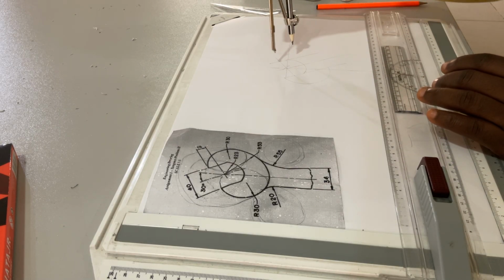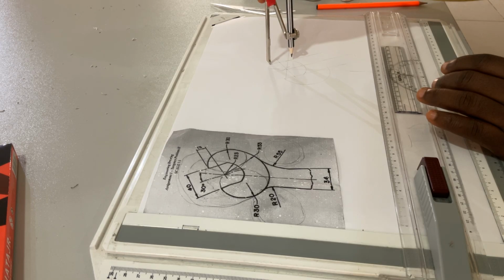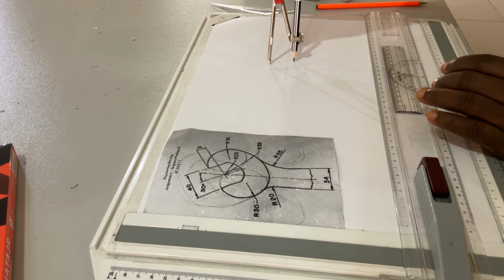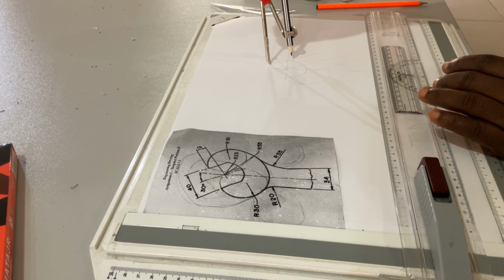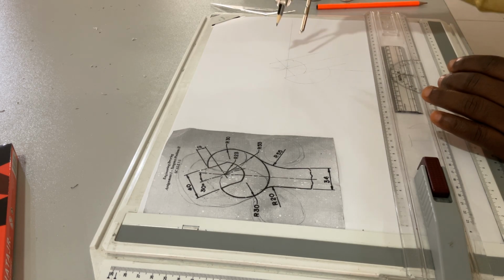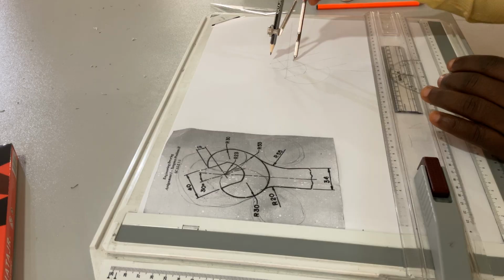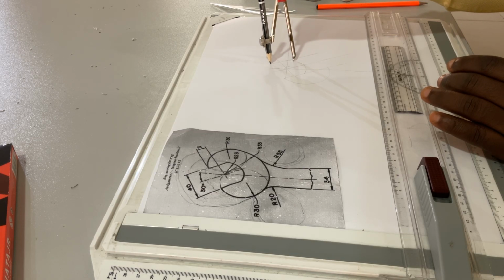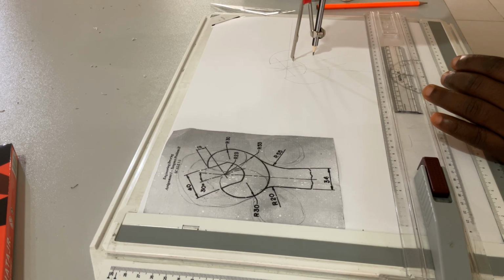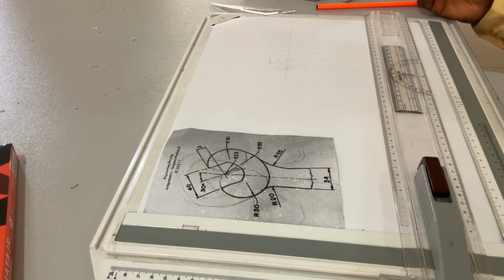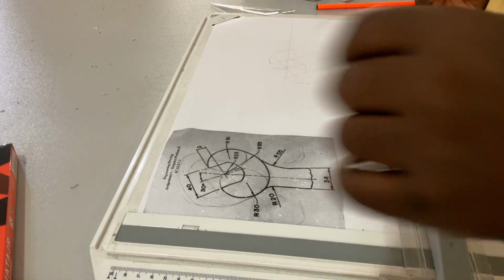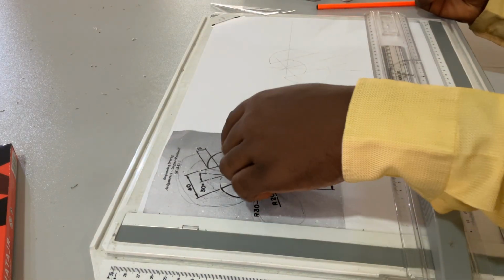So I will measure 30 from this point. Measure 30 from this point like this. Can you see it? Measure 30 from this point like this till it cuts this arc. Can you see that now? So I'll come here and draw my arc of 30. Just draw it. My arc of 30. Can you see that now? Good. So I've drawn this 30, I've drawn this 30.